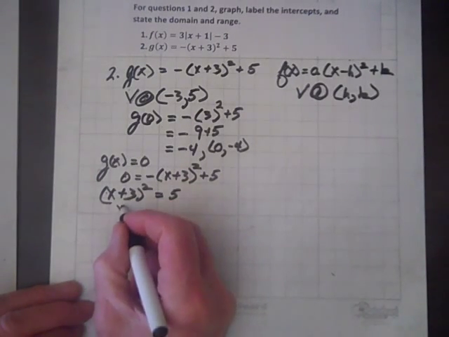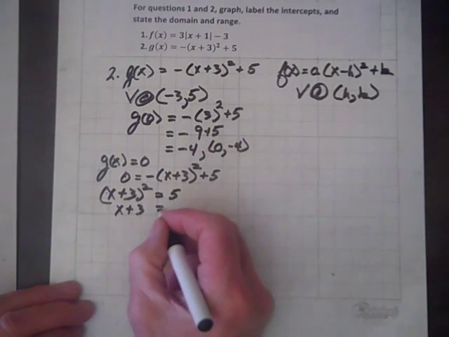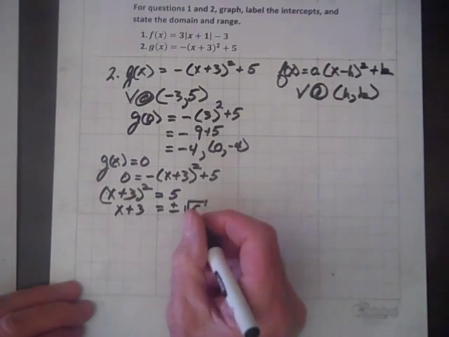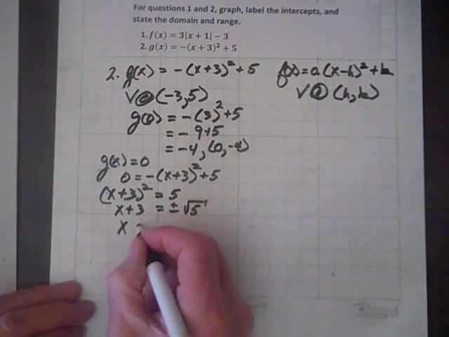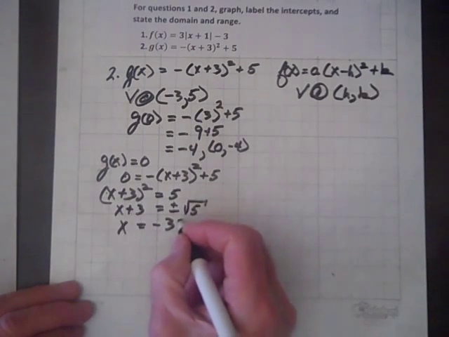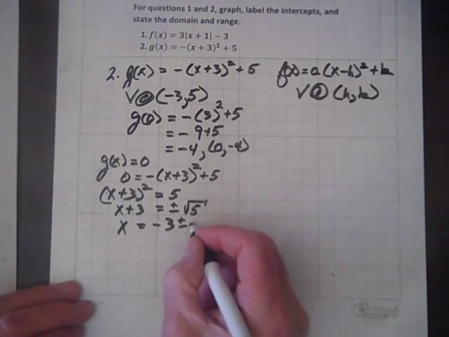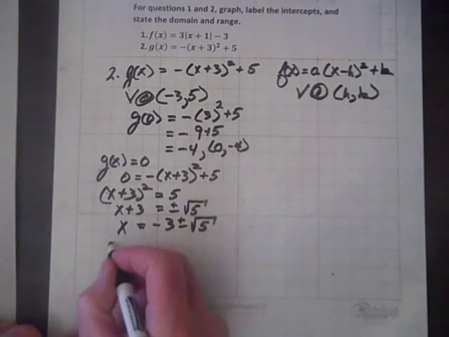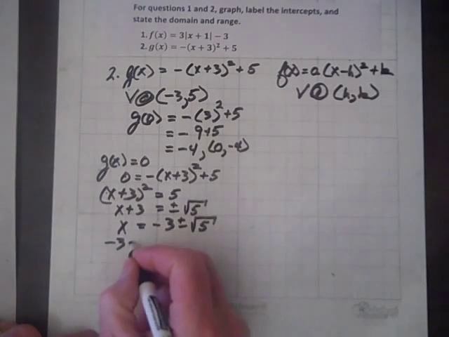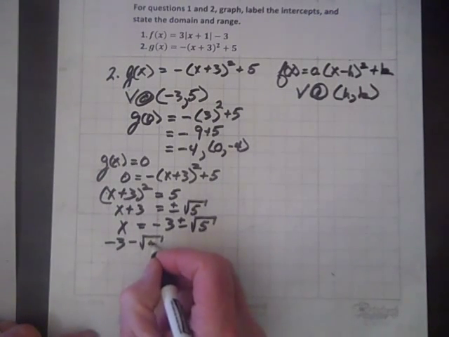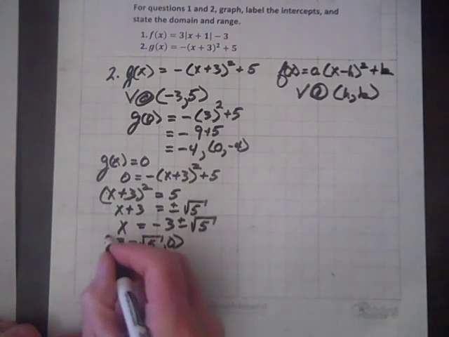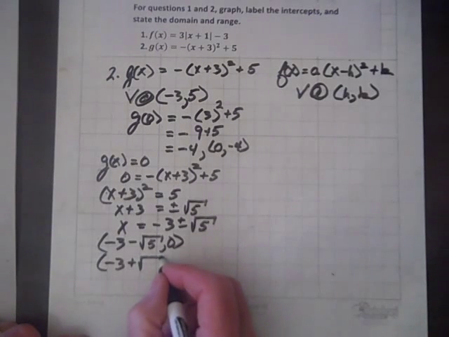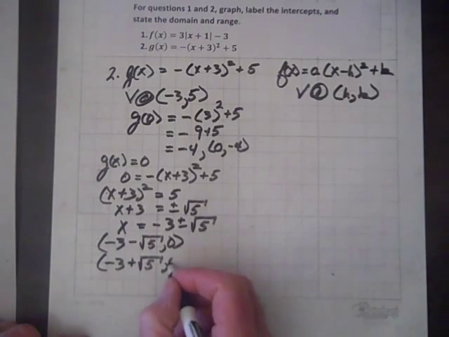So by the square root property, x plus 3 equals plus or minus the square root of 5. And isolating x, we get x equals minus 3 plus or minus the square root of 5. So the x-intercepts occur at (negative 3 minus the square root of 5, 0), and at (negative 3 plus the square root of 5, 0).